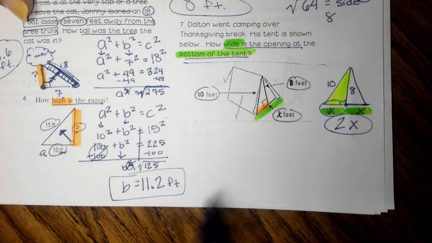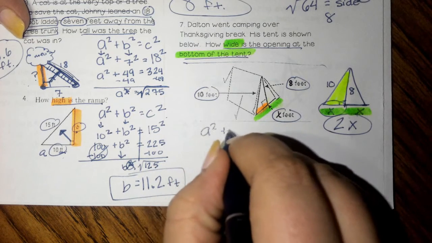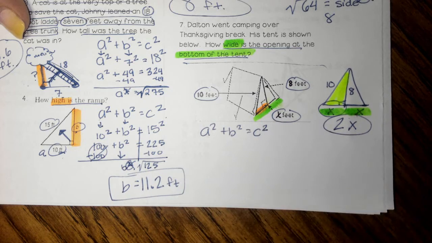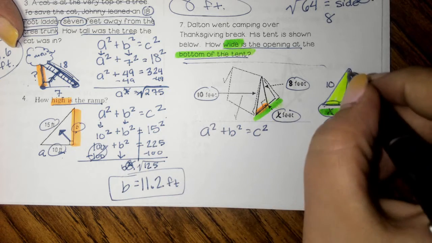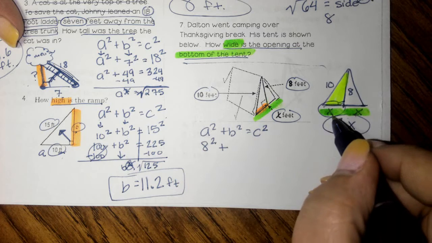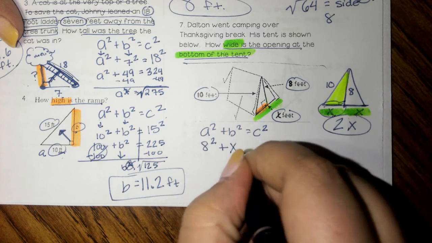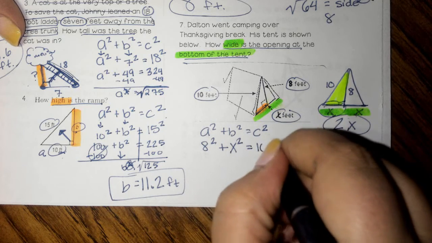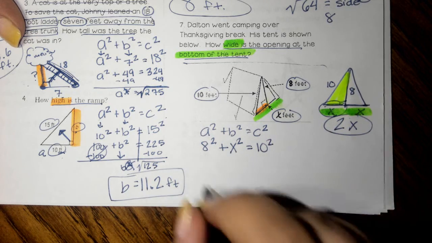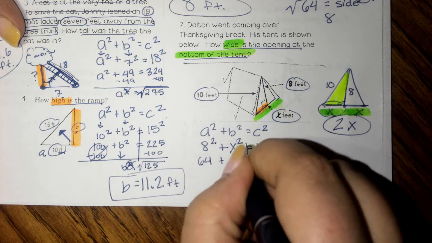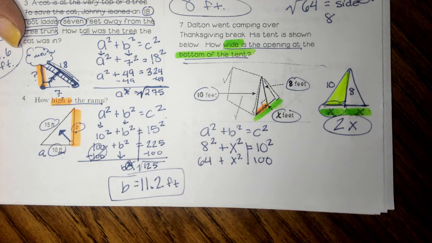Okay. Now I've got a squared plus b squared equals c squared. I'm going to use Pythagorean theorem to find that missing side right here, or x. I can say that a is 8. That's one of my legs. That means x is the other leg, so b squared will be x squared. And c squared is 10 squared. 8 squared is 64. I don't know x squared, and 10 squared is 100.